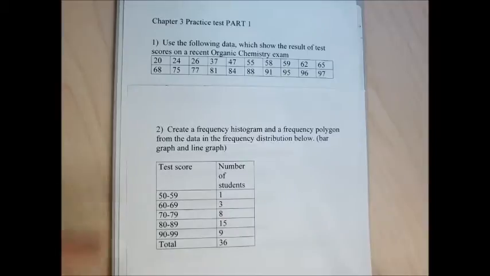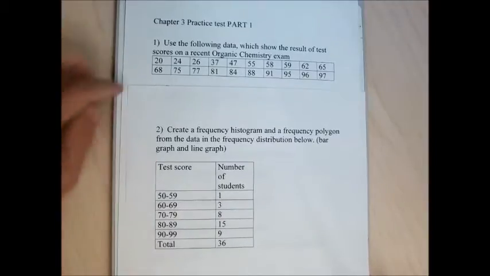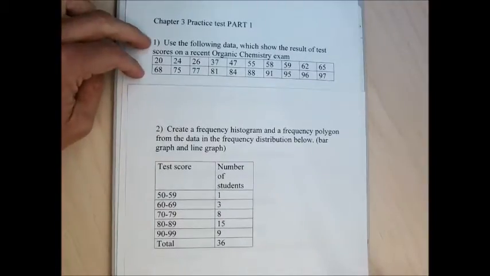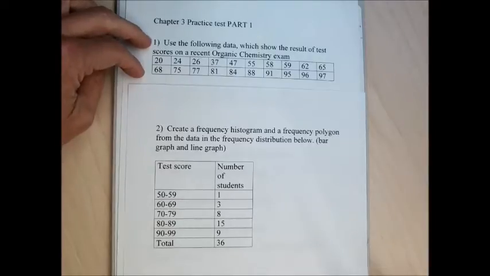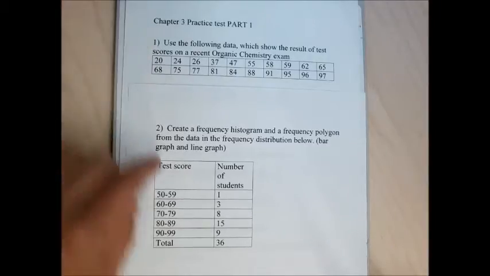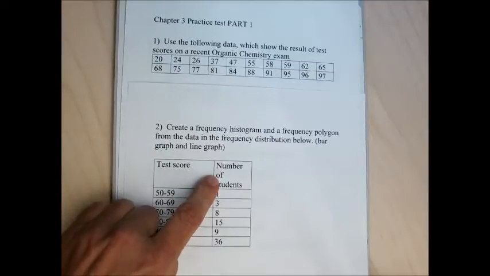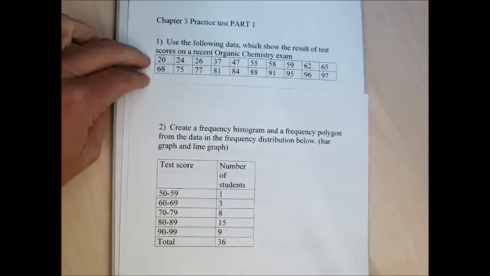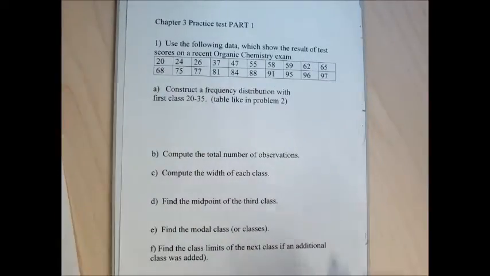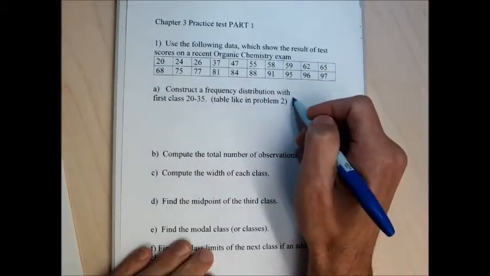I'm going to make a table to look a lot like this because the data in problem 1 are scores on an OChem exam. In the left column I'm going to put a test score. In the right column, I'm going to put number of students, just because I believe these are test scores for the number of students. So I'm going to make a nice two-column table.